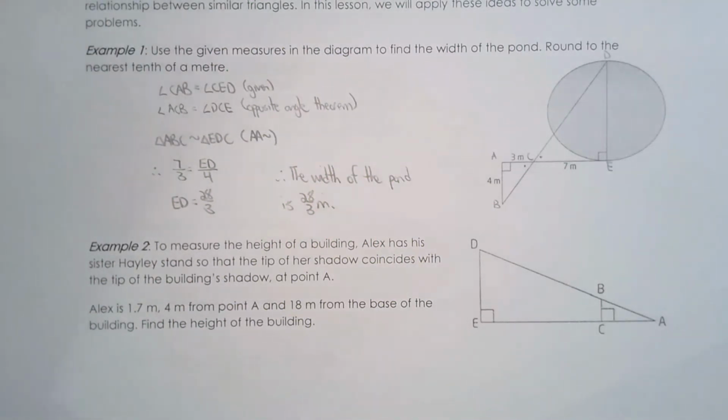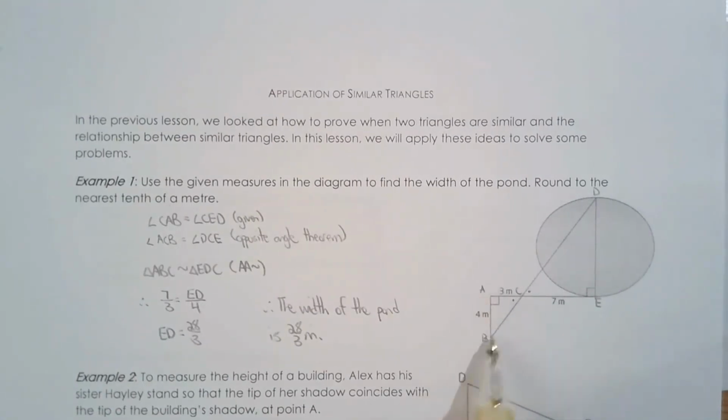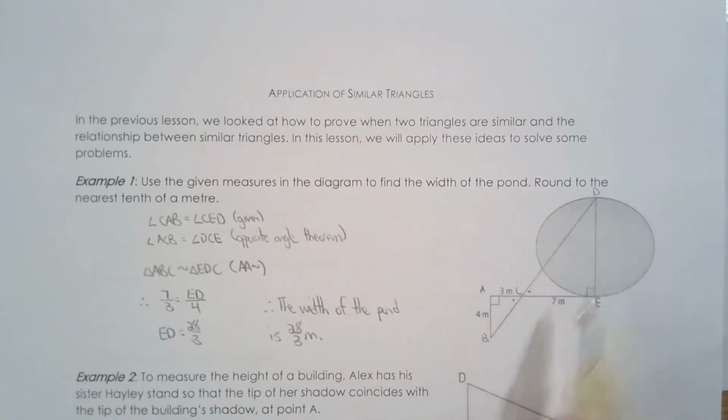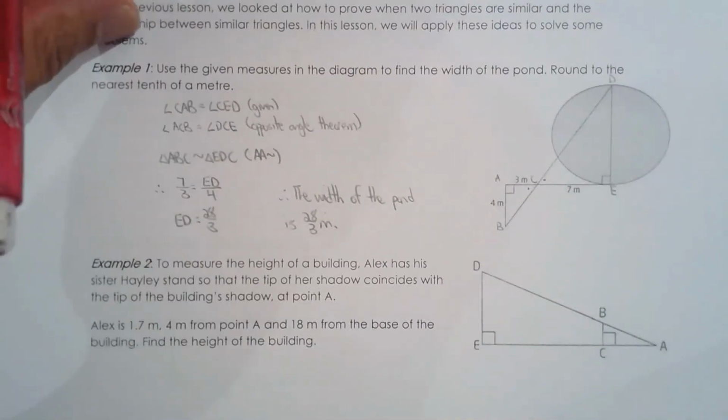Just because I show you two triangles, you can't just say, oh, they're similar. Oh, by the way, you could have also shown that angle ABC is congruent to angle CED using the Z pattern, because these two line segments are parallel. Anyways, that's another way of going about showing that the two triangles are similar.